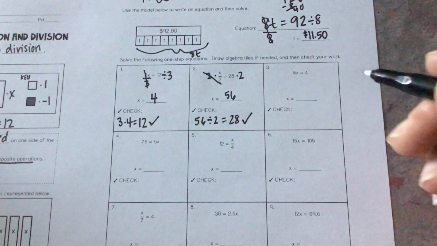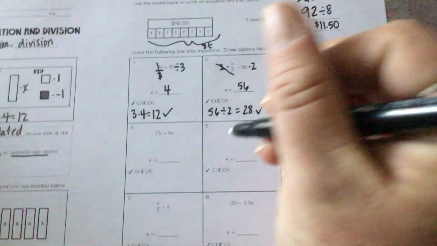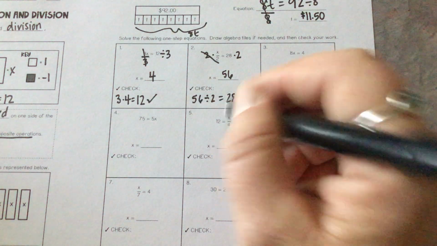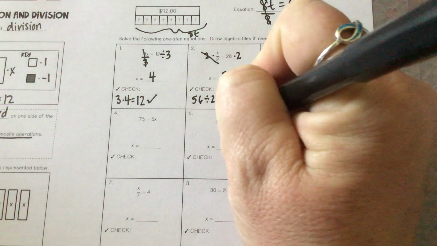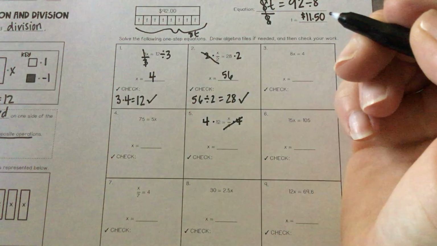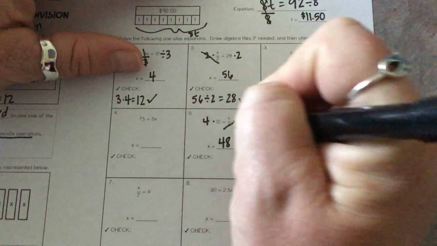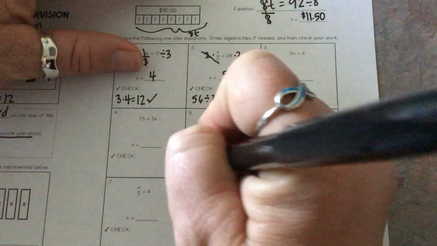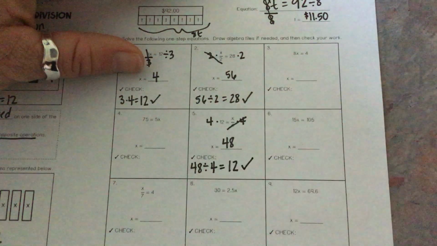All right, I'm going to skip down and do number 5 because that's another division, and we've done a lot of multiplication ones. So I'm going to do another division one for you. This one is x divided by 4 equals 12. If we're doing the opposite of division, we have to multiply. So we multiply by 4 and that cancels. Then 4 times 12 equals 48. Again, I'm going to plug that in. So 48 divided by 4 gives me 12, and I know that I'm correct.